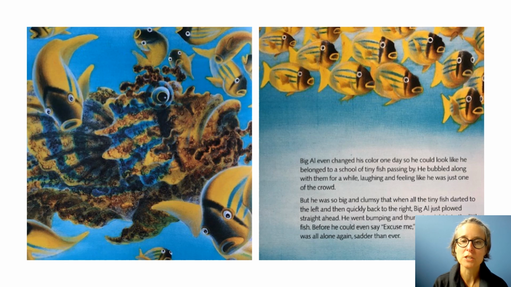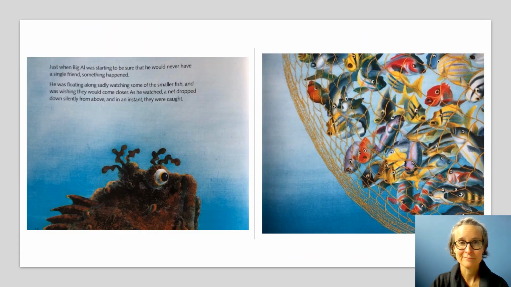Big Al even changed his color one day so he could look like he belonged to a school of tiny fish passing by. He bubbled along with them for a while, laughing and feeling like he was just one of the crowd. But he was so big and clumsy that when all the tiny fish darted to the left and quickly back to the right, Big Al just plowed straight ahead. He went bumping and thumping through the fish. Before he could even say, "Excuse me," he was all alone again and sadder than ever. Just when Big Al was starting to be sure he would never have a single friend, something happened.